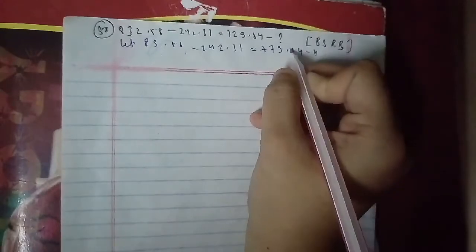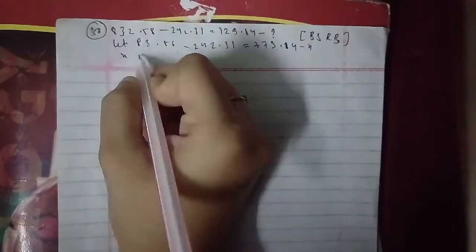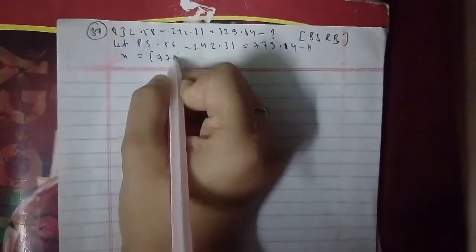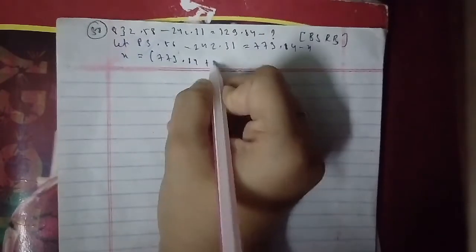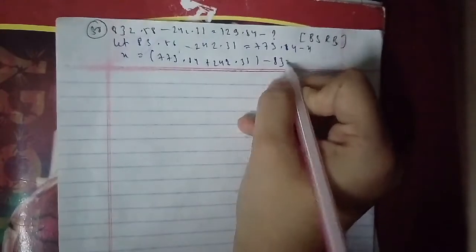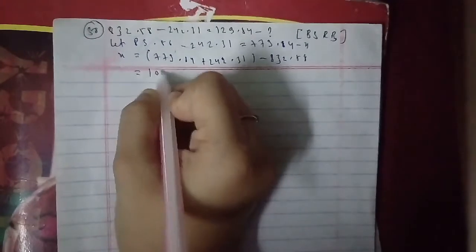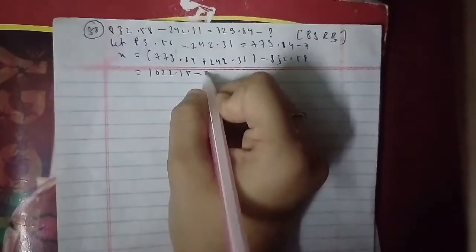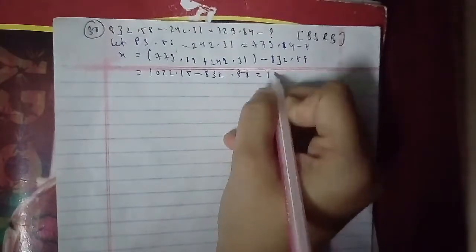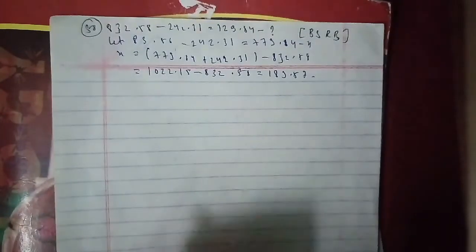In the same case we can say x equals 779.84 plus 242.31 minus 832.58. So we can say 1022.15 minus 832.58 equals 189.57 here. That will be the right answer for this question.